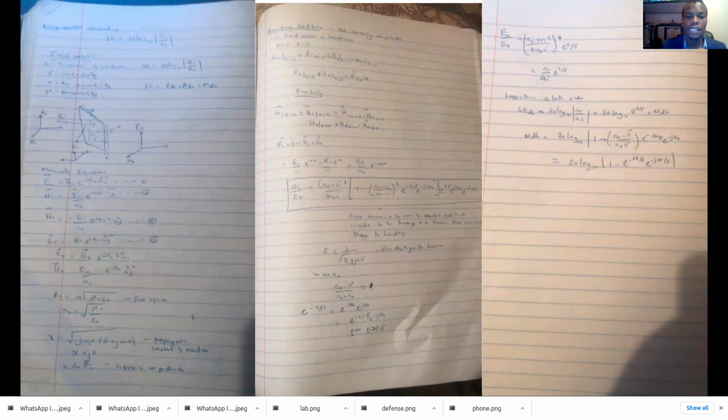So when we replace there, we get the ratio of the fields, and this is how the equation comes. Remember we said that SE, in brief, is the ratio of EI over ET. So when you replace the formula, it becomes this complicated.